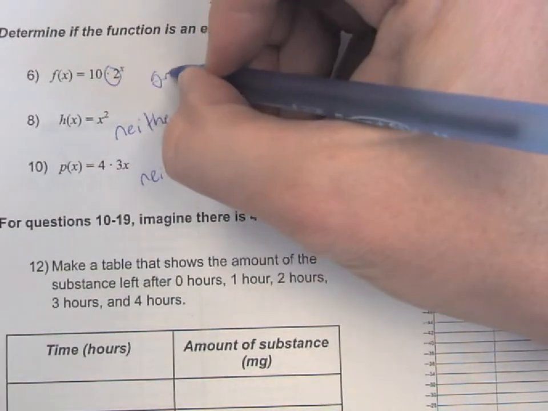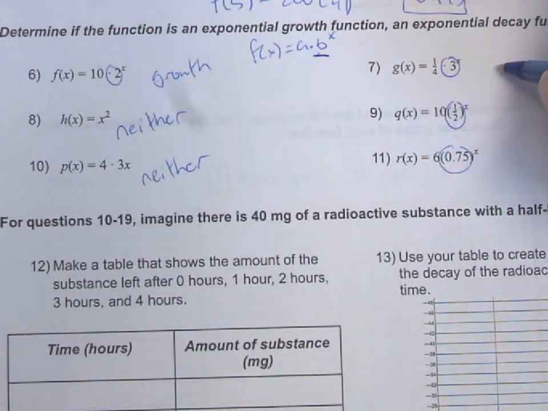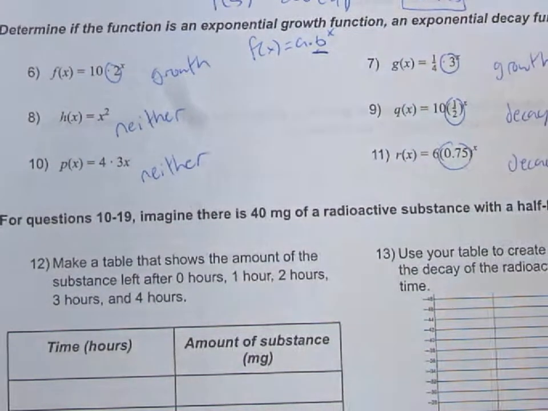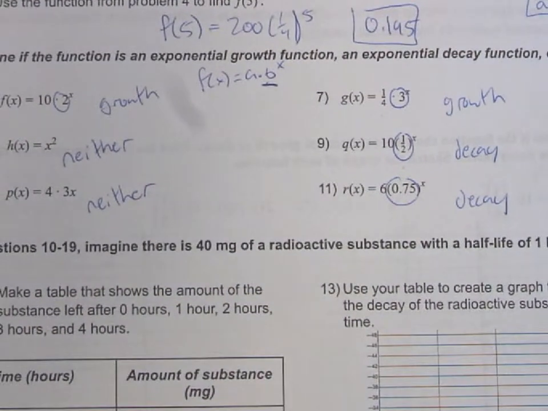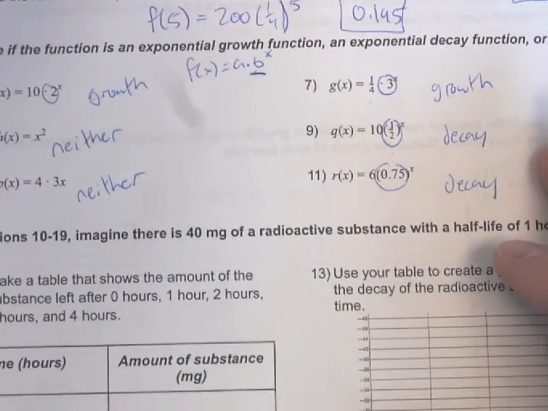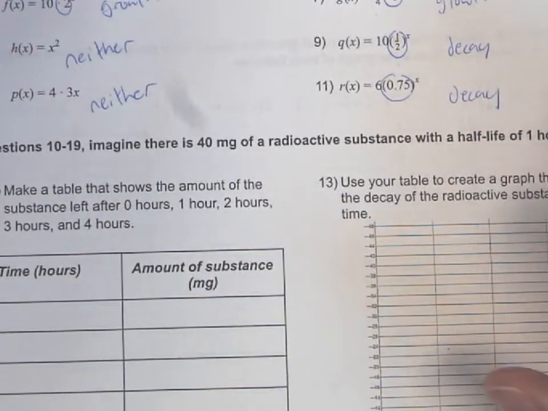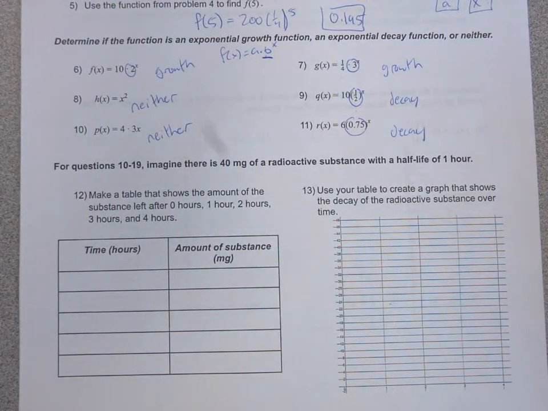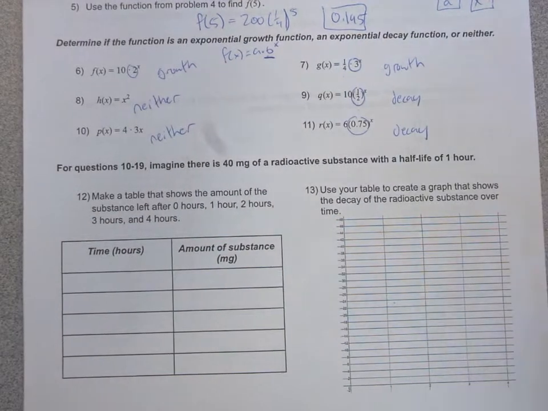So we got exponential growth, we got exponential growth, we got an exponential decay for number 9, and we got an exponential decay for number 11. Okay, and then of course neither and neither for 8 and 10. All right, 12 and 13 I want you to do on your own. You're going to make a table and make a graph. It's kind of like what we did in class here with Zetonium, but it's a much smaller table, much smaller graph. Okay, just keep in mind you're halving, so I'll help you get started.